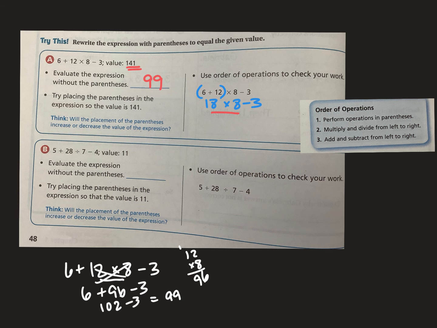So this is going to be a higher number than the previous one when I did 12 times 8, because 18 times 8 will be higher. That is 144. Cross off what you did, bring down what you didn't. And there I went, 144 minus 3 is going to be 141.